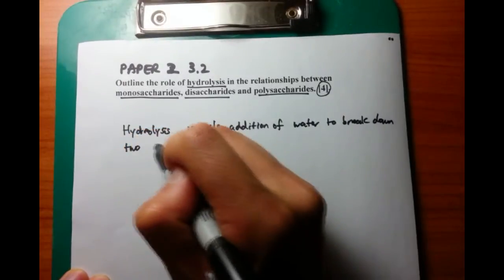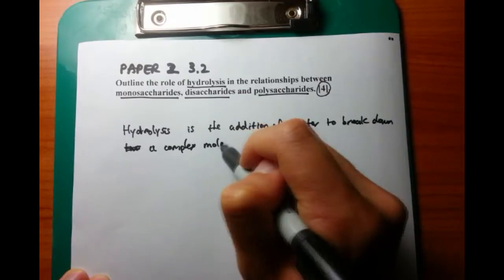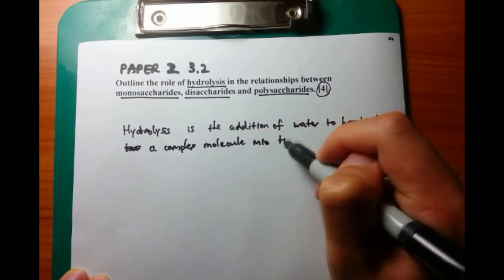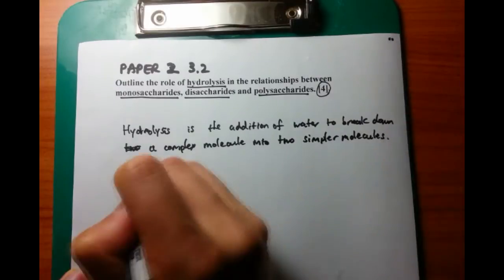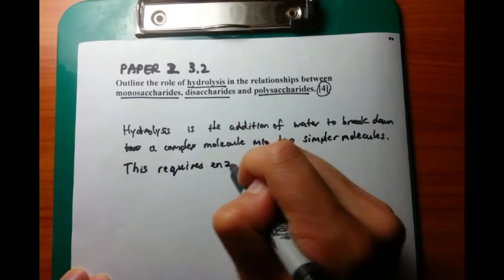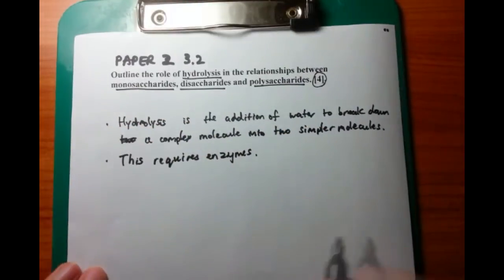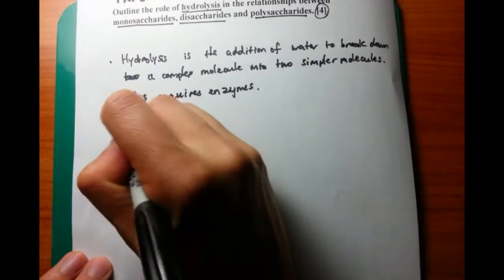What is hydrolysis? Hydro is water, lysis is breakdown. So hydrolysis is the addition of water to break down a molecule, going from complex to simple. Every time you think of a process like that, you can always add in that it requires enzymes. And sometimes you might be able to get an additional mark to say it requires enzymes, it's an active process, etc.